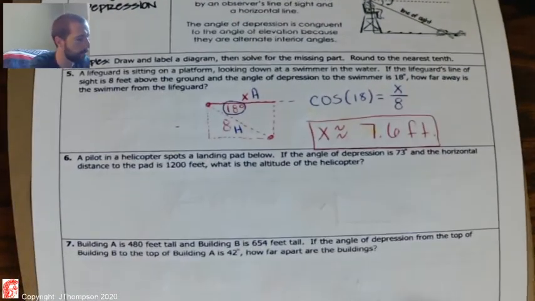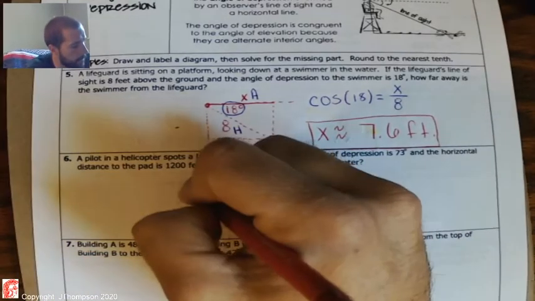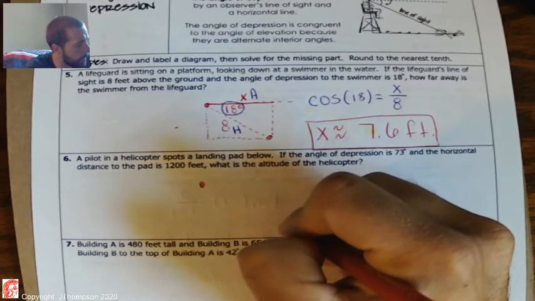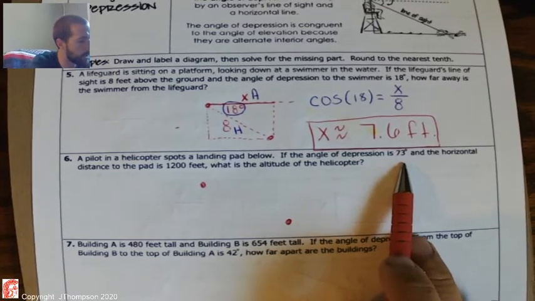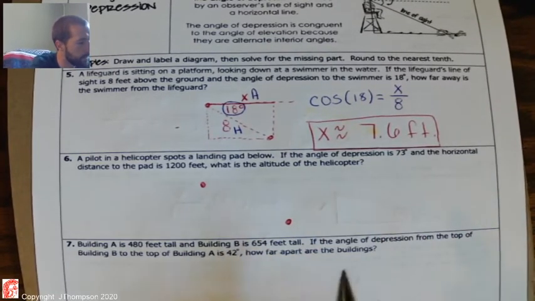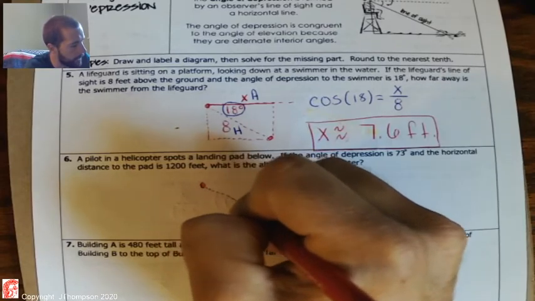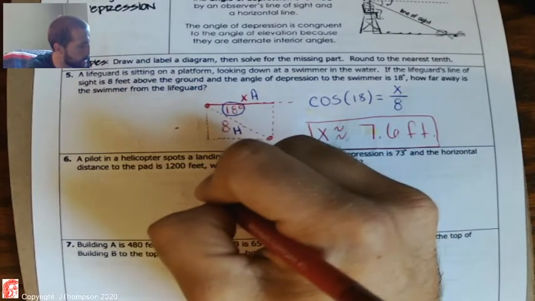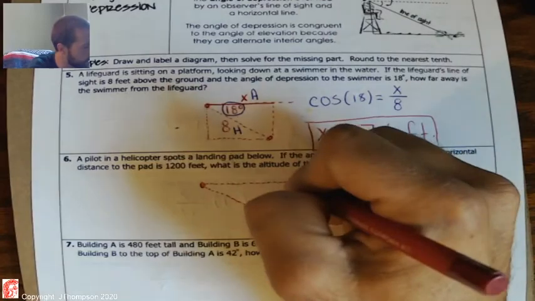All right, another example. Pilot in a helicopter spots a landing pad below. So we have a helicopter up in the sky, and it spots a landing pad below. If the angle of depression is 73 degrees and the horizontal distance to the pad is 1,200 feet, what is the altitude or the height of the helicopter? So if you're in the helicopter looking down at the landing pad, there's your line of sight. The horizontal distance from the helicopter to the pad is 1,200 feet.